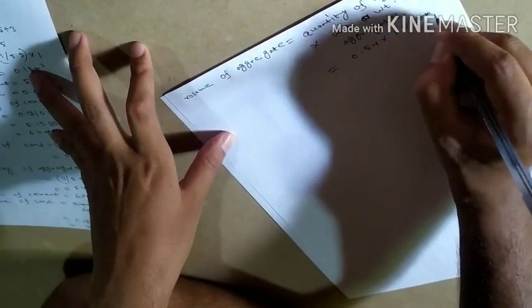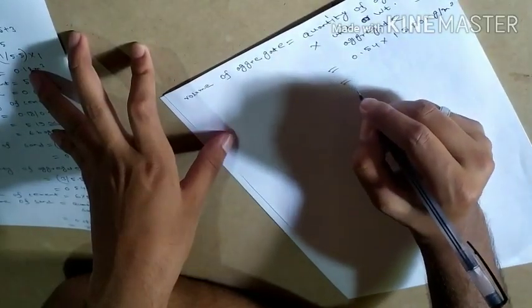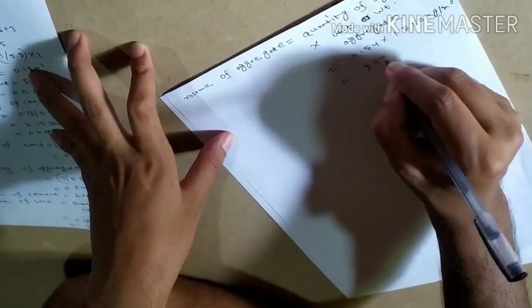Unit weight of aggregate is 1550 kg per meter cube. If you calculate this, the answer will be 837 kg.